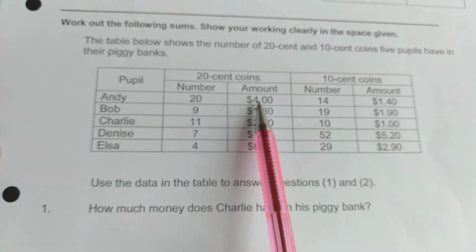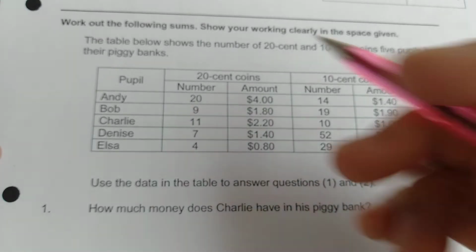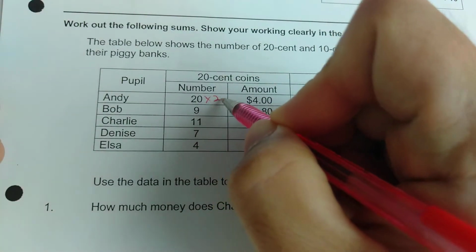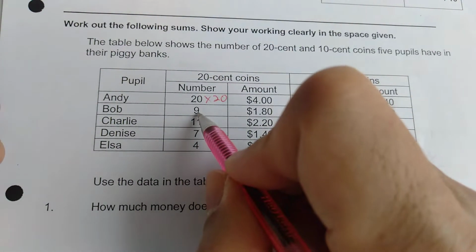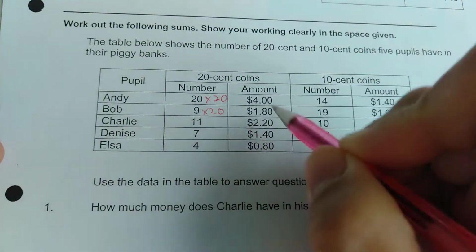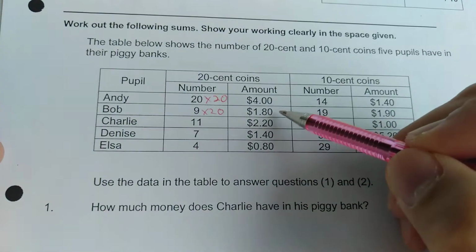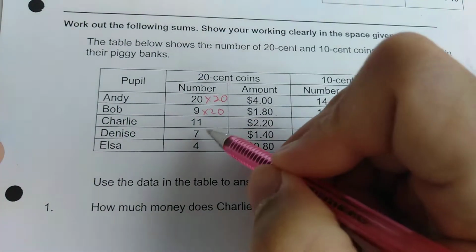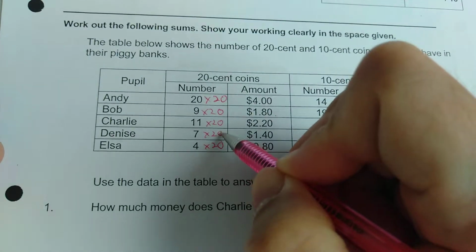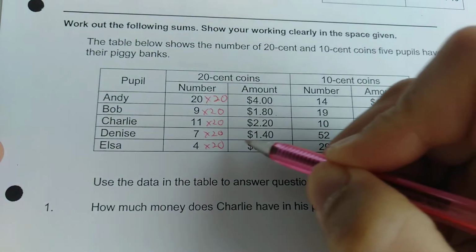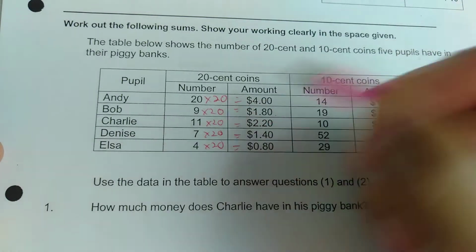Alright. Now this amount is derived from multiplying 20 times 20. You have your 400 cents or $4. 9 times 20, you get your 180 cents or $1.80. Right? I think you see the pattern here. Just multiply by 20 and you get the value on this side.